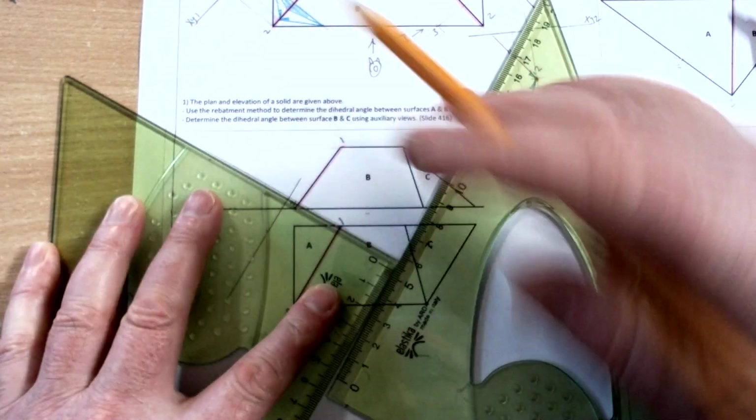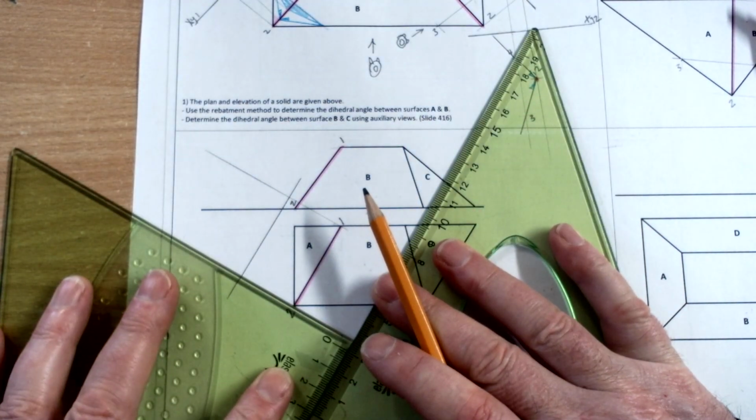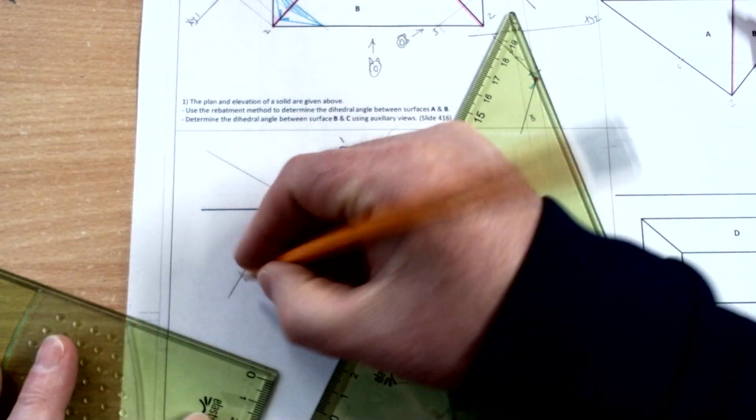So when I project out here, again, 2 is on the ground.